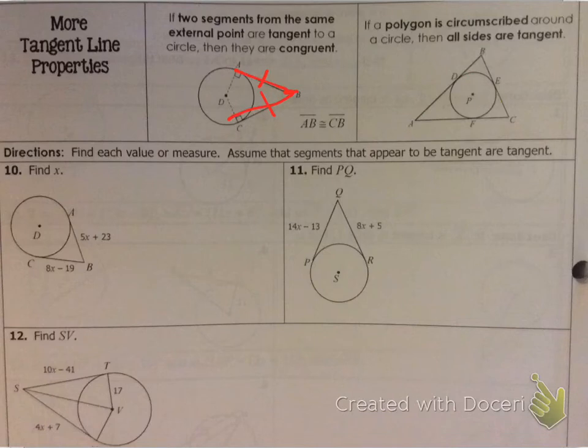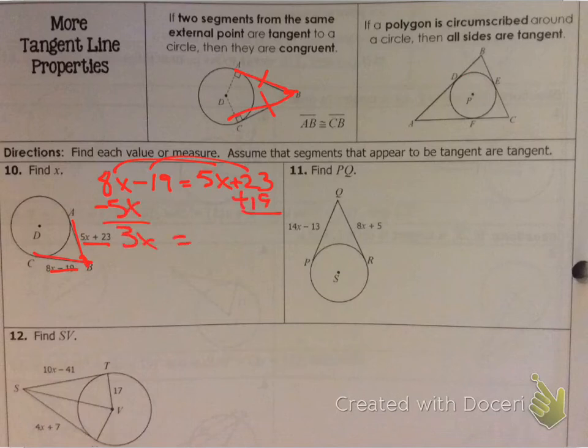So here, I see two lines that are tangent, so I'm going to set those equal. 8x minus 19 equals 5x plus 23. Variables to the left, numbers to the right. You get 3x equals 42, and then you can divide and you get 14.